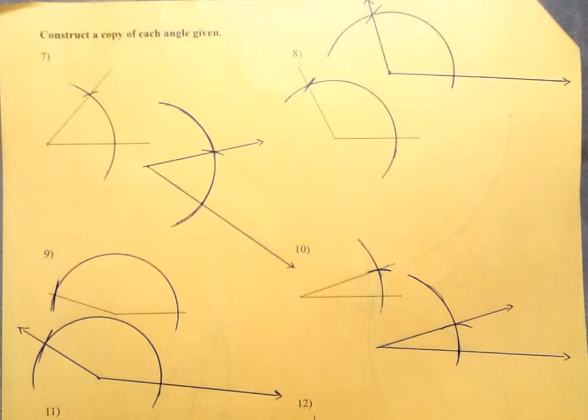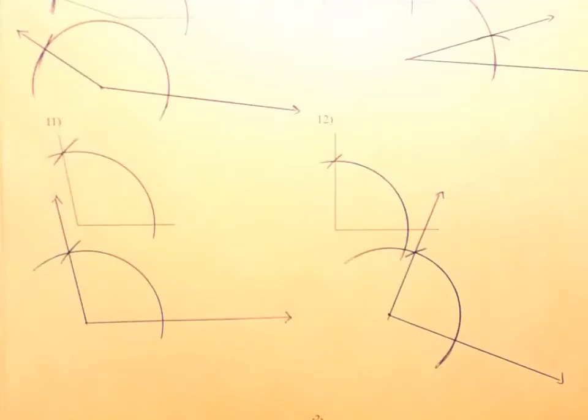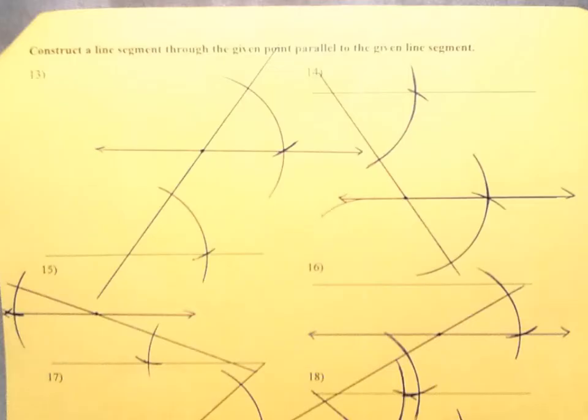So there are my first four. And then the bottom two look like that. Notice everything just matches on it. You've got to draw the ray, which is matching the side. You're going to draw the arc that matches the first arc. You're going to draw the second arc and then the next arc. And the last part you're going to draw is the last ray. So it's a bunch of matching stuff.